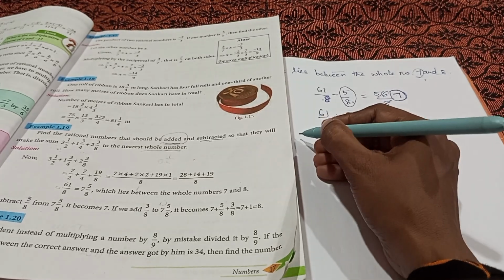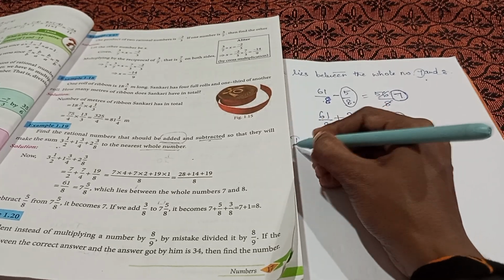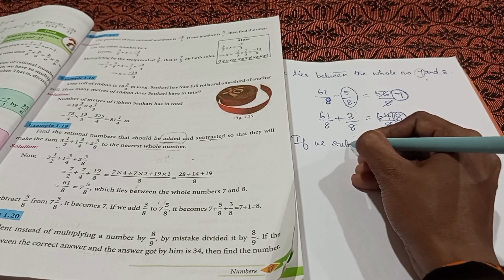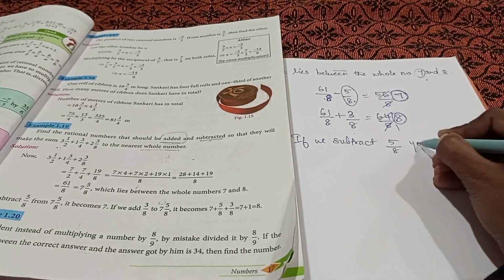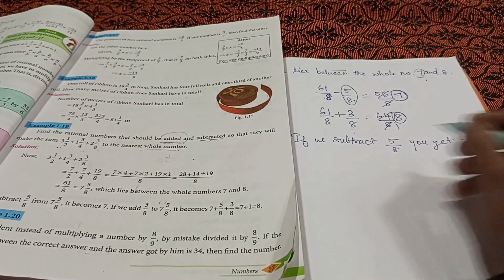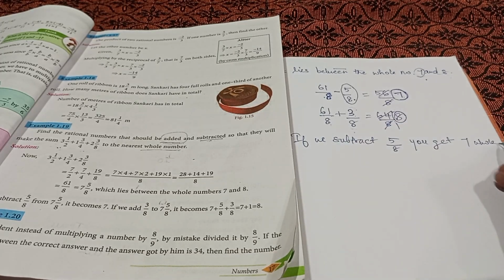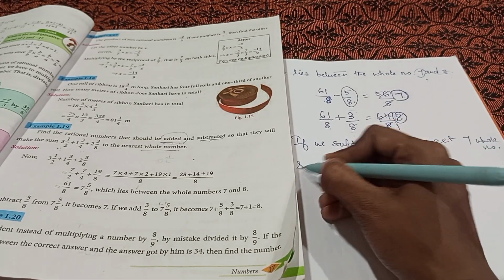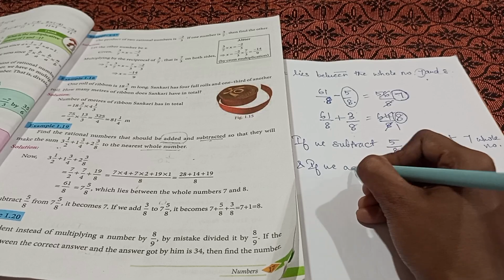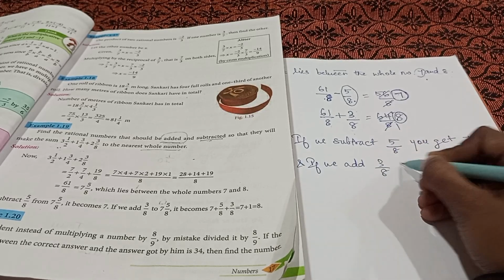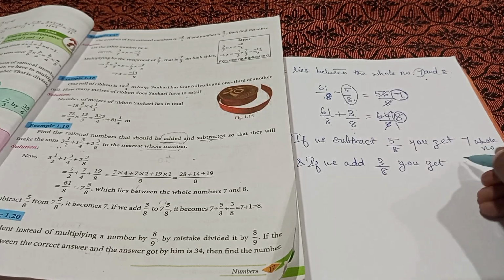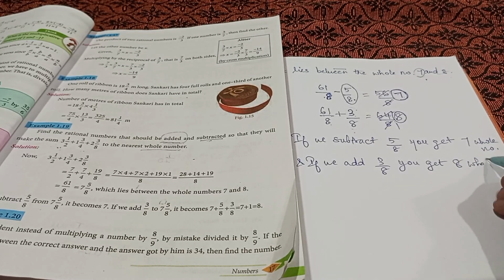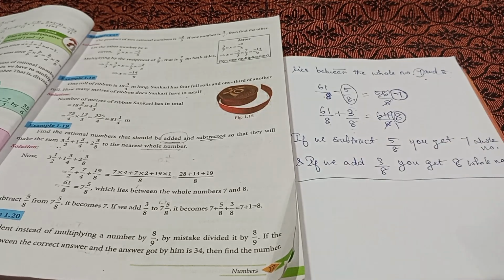So the answer you have to give: if we subtract 5 by 8, we get the whole number 7, and if we add 3 by 8, we get the whole number 8. Understand? This is the answer.